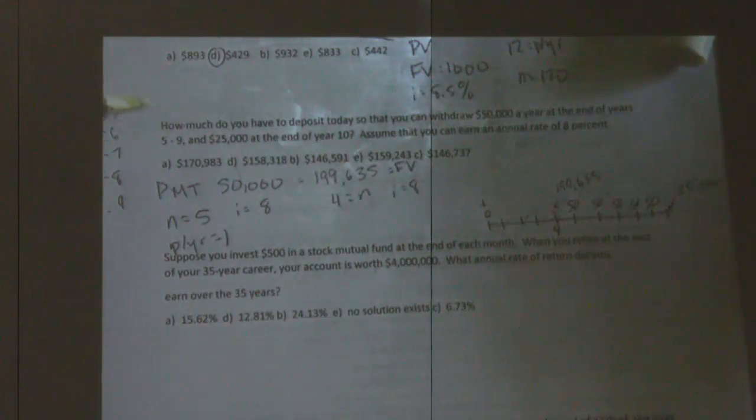You put in your percentage, so let me rewrite that for you guys. Okay, cash flows 0, 2, 5, 0. That's 50,000, and then cash flow on 10 equals 25,000. Sorry about the confusion, guys.